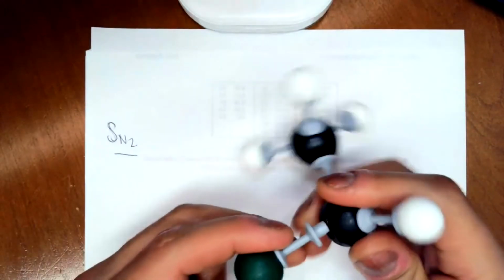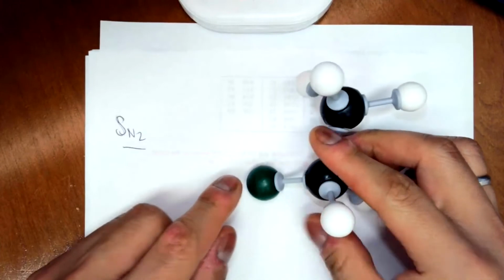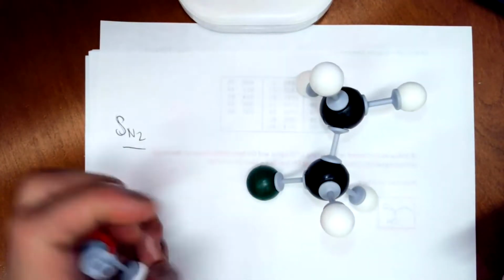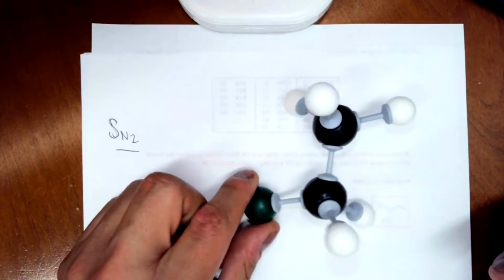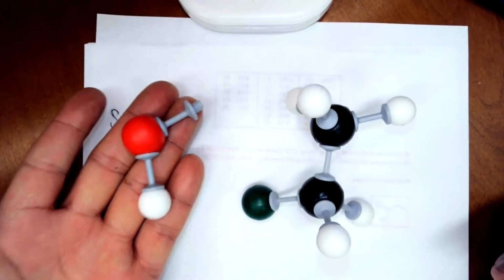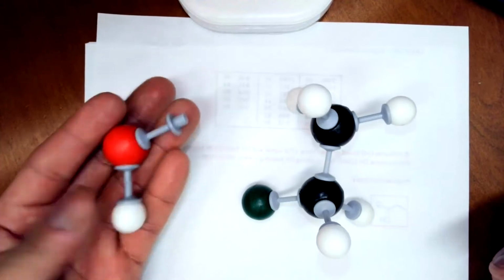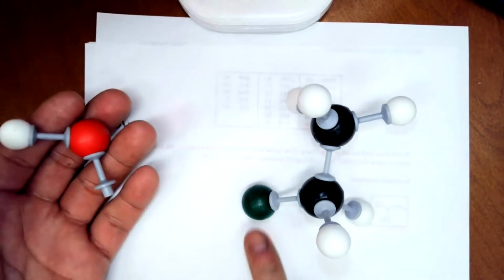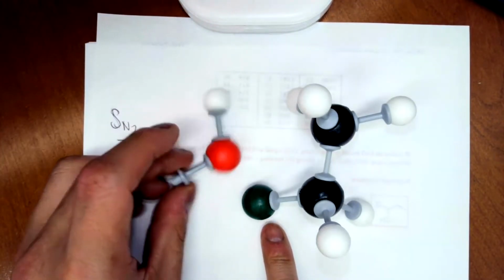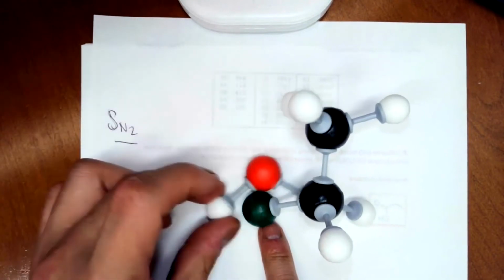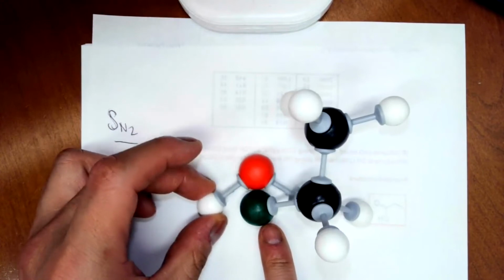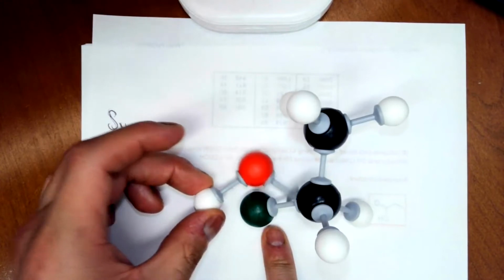Why? Because remember that bromide, even though bromide is a good leaving group, is very rich in electrons, has lone pairs of electrons. What about OH? Same thing. OH also has electrons. So you have electrons here and you have electrons here. Do you think that there will be some repulsion here? Of course, there will be some repulsion. So the OH cannot really be in the same neighborhood as the bromide. It has to use the back door.